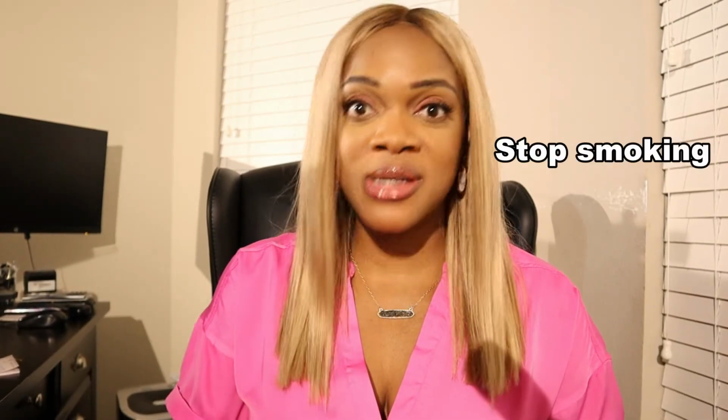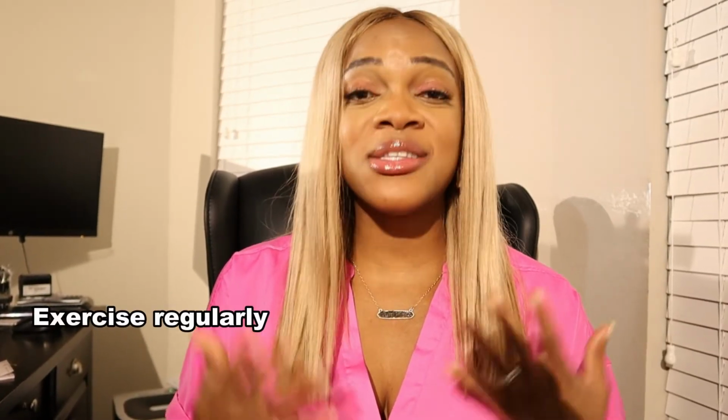Now, sometimes with peripheral arterial disease, the vessels are already compromised, and think of it like the pipe is already rusted and busted, and we can't quite fix it, and that's when surgery comes into place. But I'm talking to those people that are still early on in the disease, and we can still help to correct it. So eating a well-balanced meal, stopping smoking, exercising regularly.